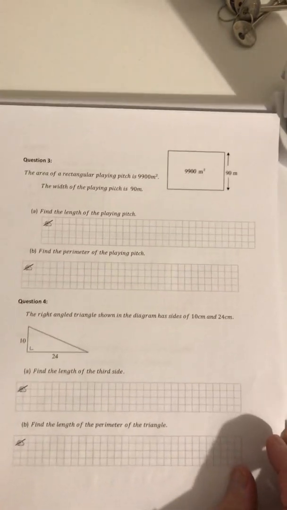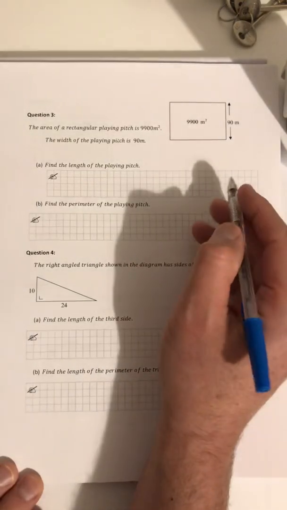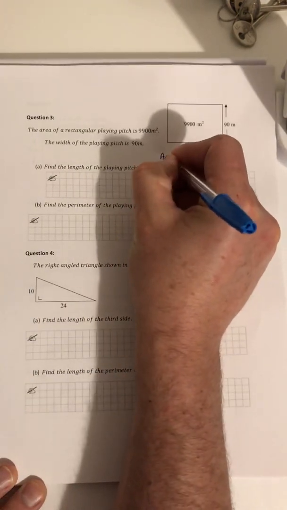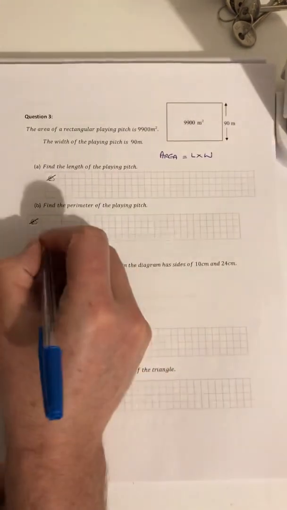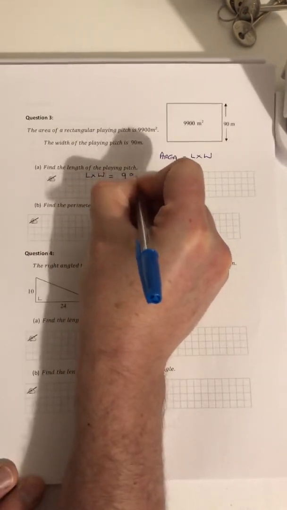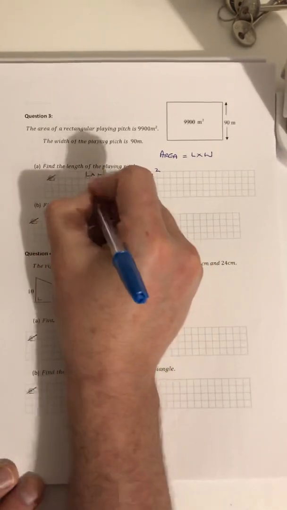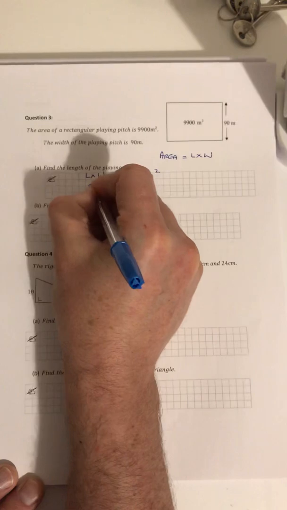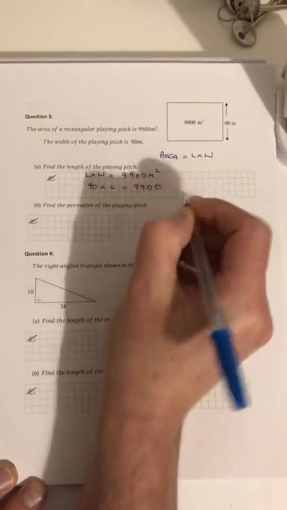For question 3, the area of a rectangular playing pitch is 9,900 meters squared. So we want to find the length. But we know the area is equal to length by width, so the length by the width is equal to 9,900 meters squared. Well, 90 multiplied by the length is 9,900.